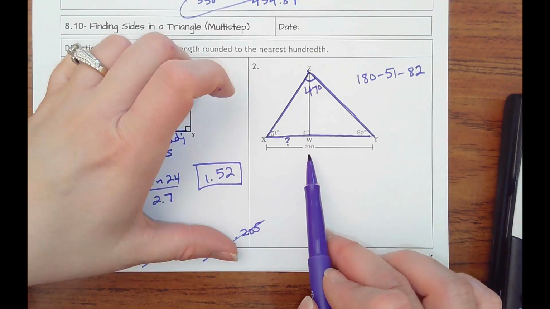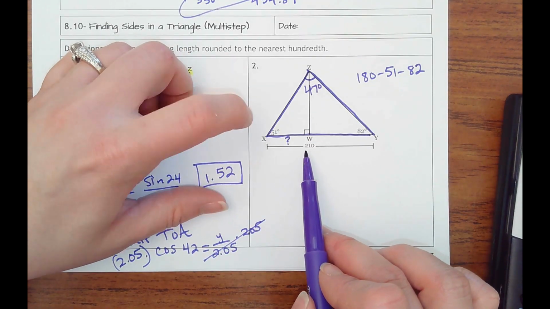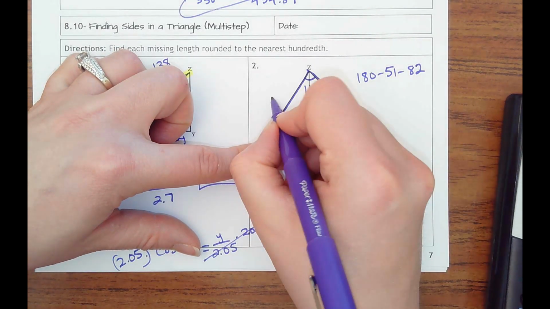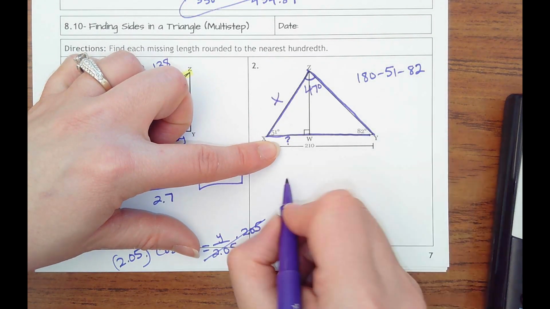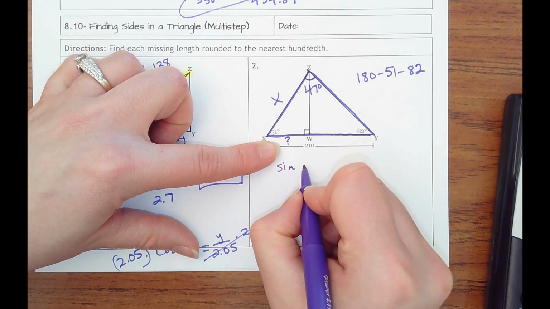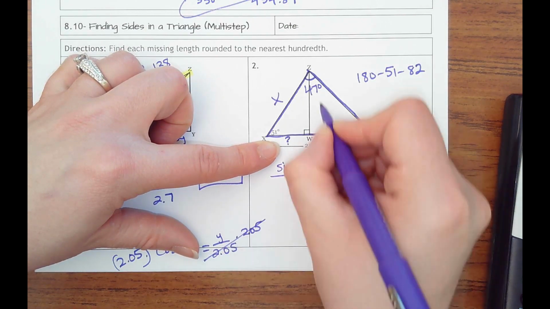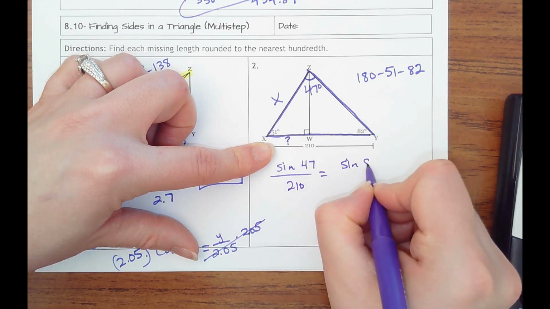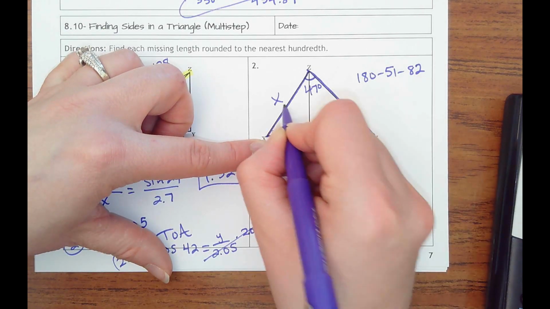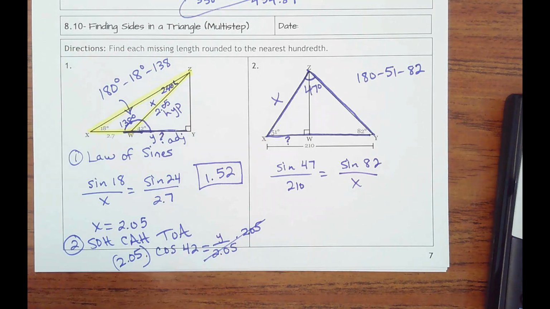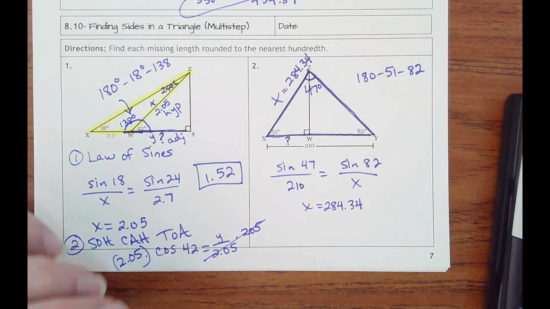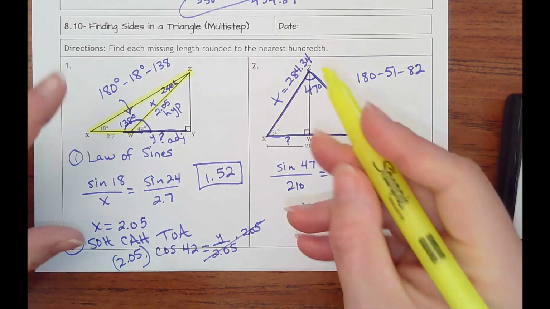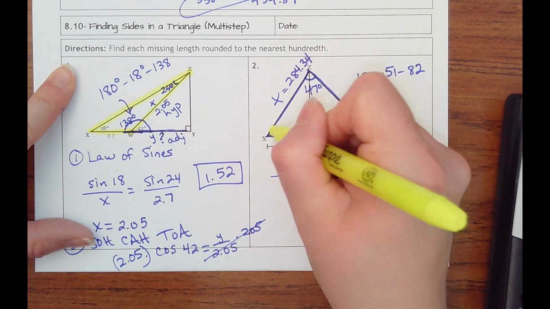I just need one of these sides here, so I could do sine of 47 over 210 equals sine of 82 over x. What does that get you? We got 284.34.